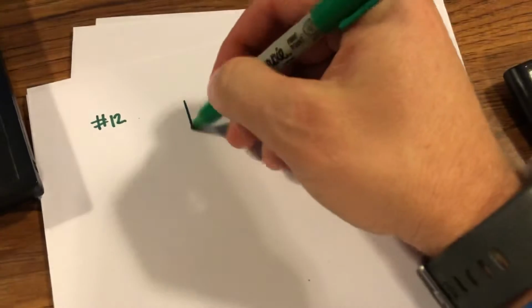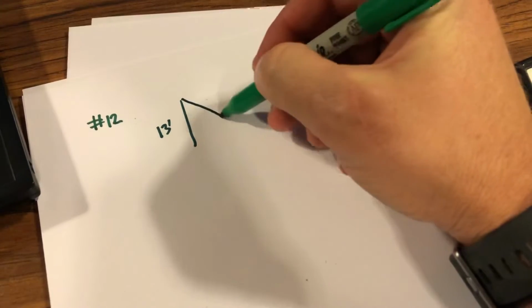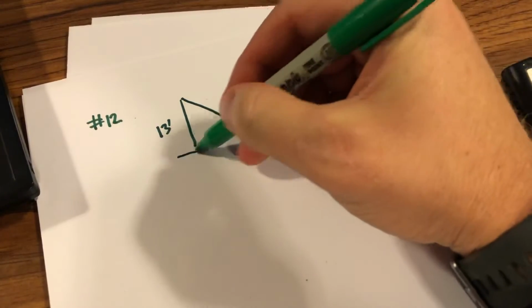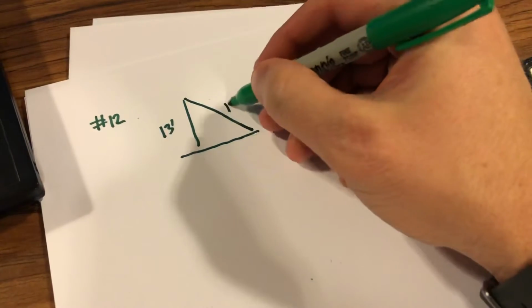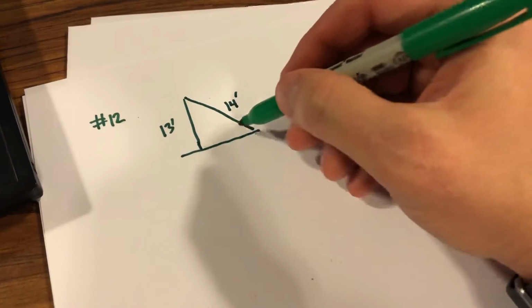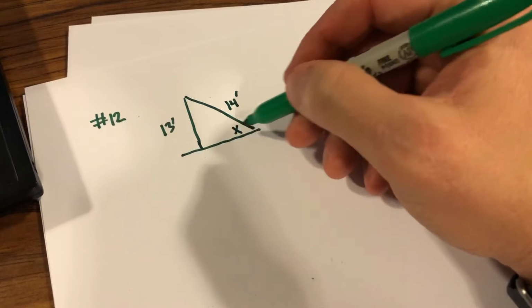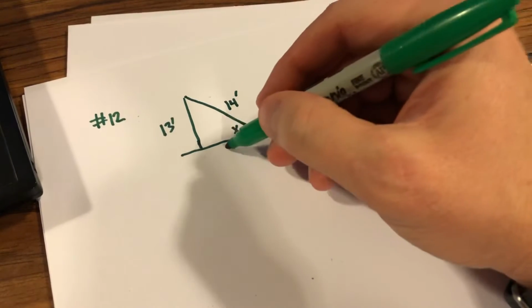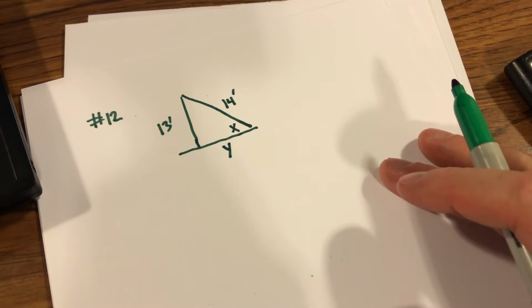First of all, we've got a wall that's 13 feet tall. We've got a ladder that's leaning against the wall. And we know that that ladder in this case is 14 feet long. And we want to know what's the angle of elevation. Well, here's going to be my angle of elevation. We also want to know how far away is the ladder from the wall. I'm going to call this distance y. Let's start with the angle.